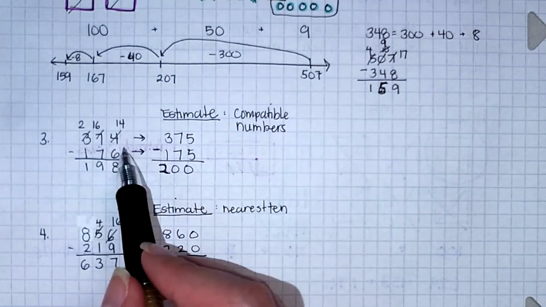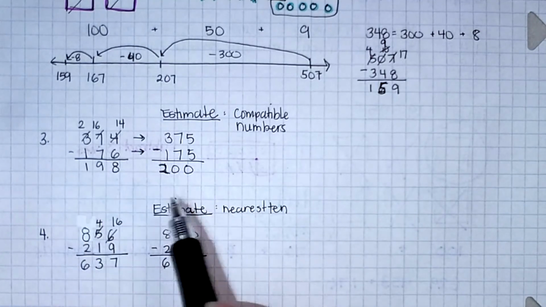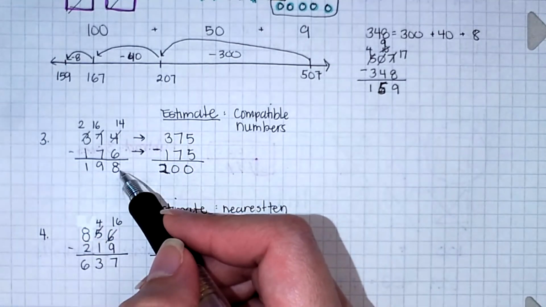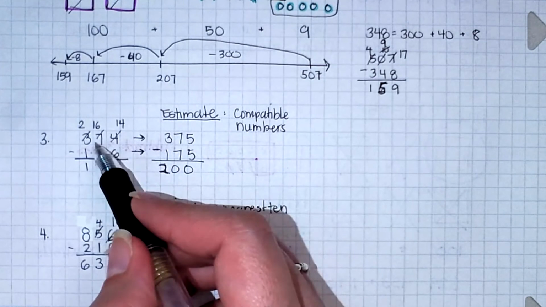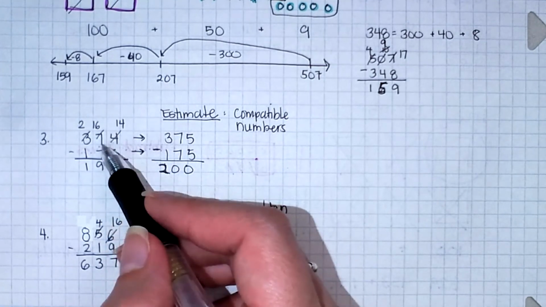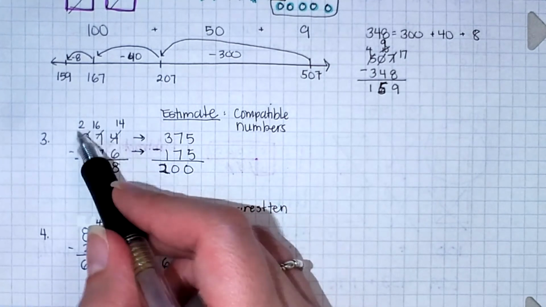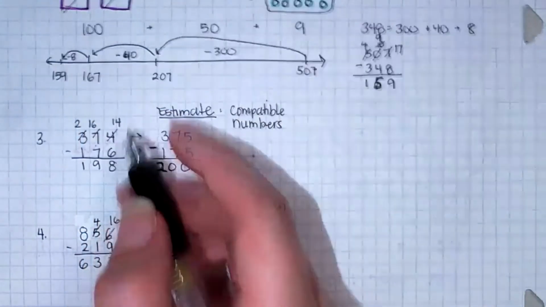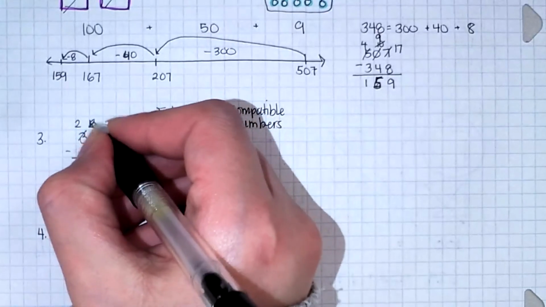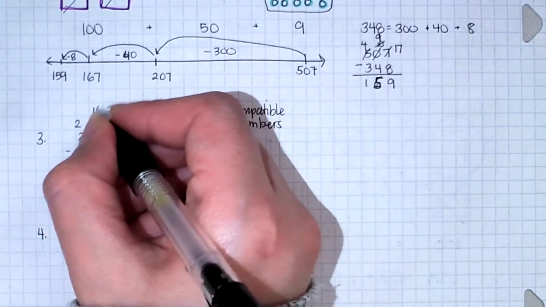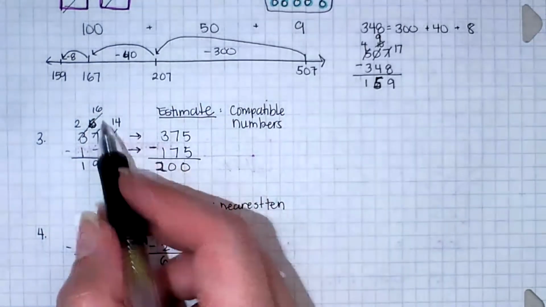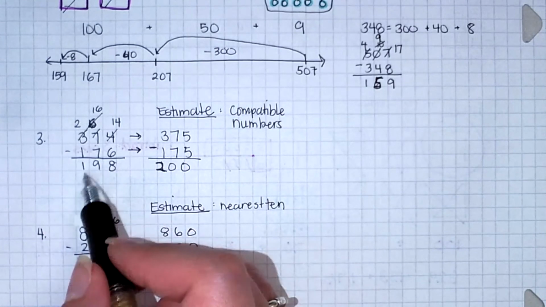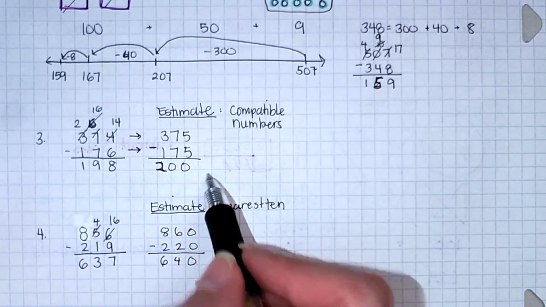For this one, 374 minus 176. 14 take away 6, I could do that now, and that left me with 8 because I borrowed a group of 10. This became a 6. I couldn't do 6 take away 7, so I had to borrow another group from over here. And this became 16 instead of just being 6. Then 16 take away 7 gave me 9. And then 2 take away 1 gave me 1. So 198 over here was very close to my estimate of 200.